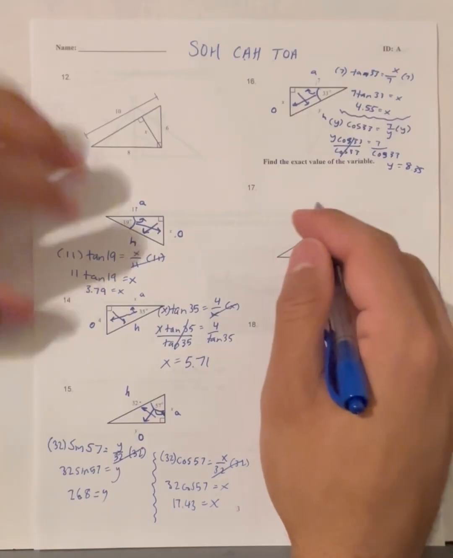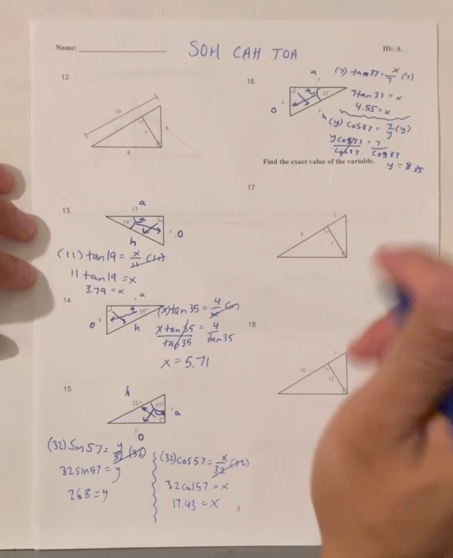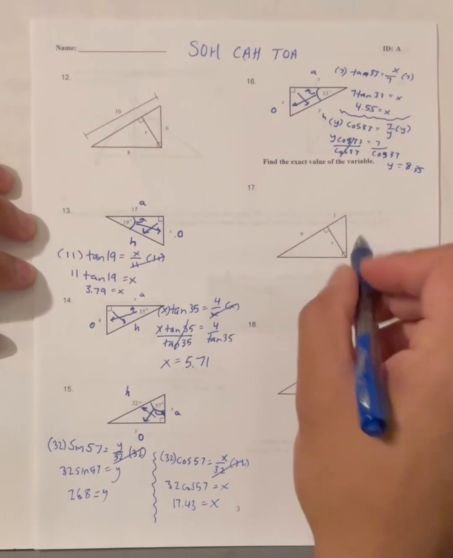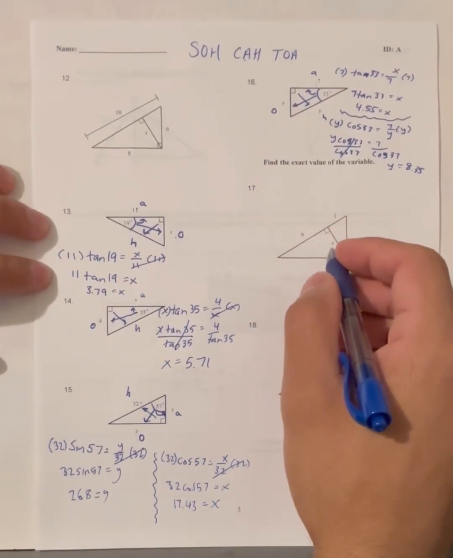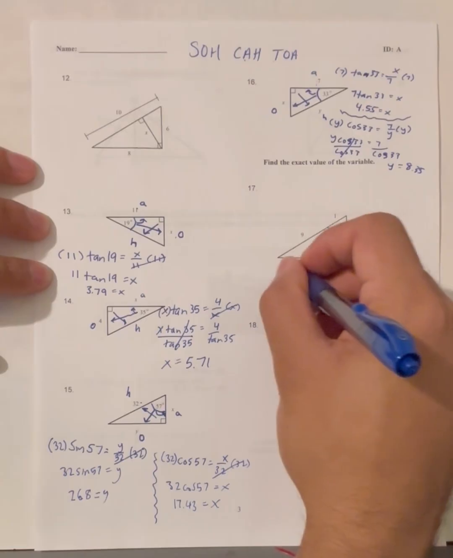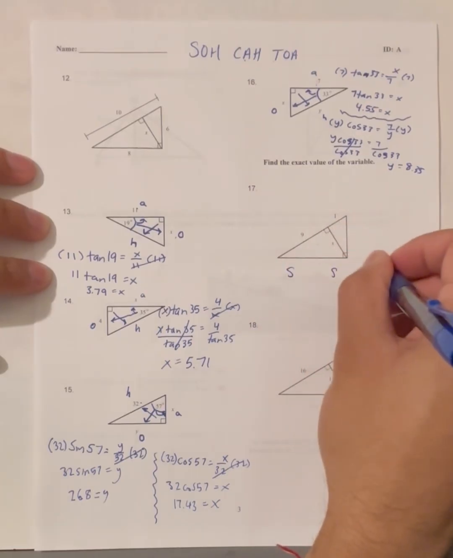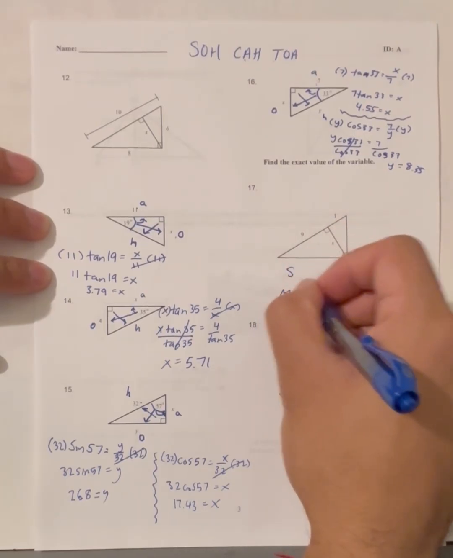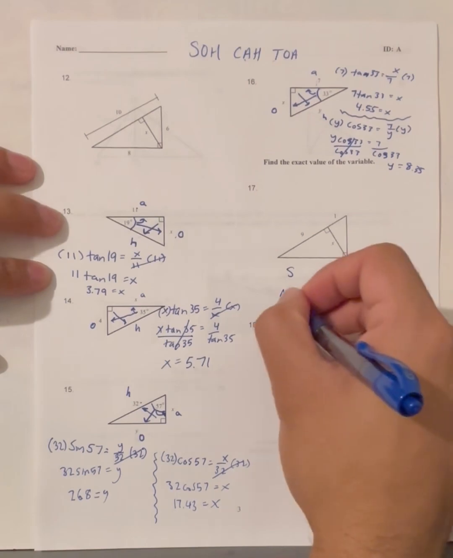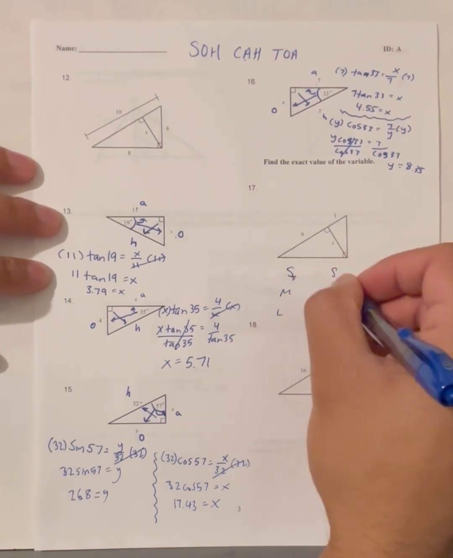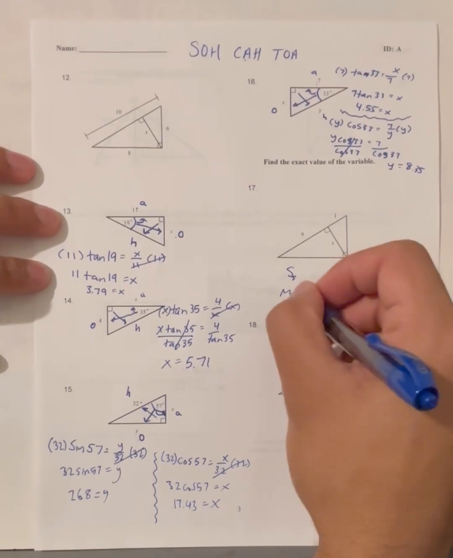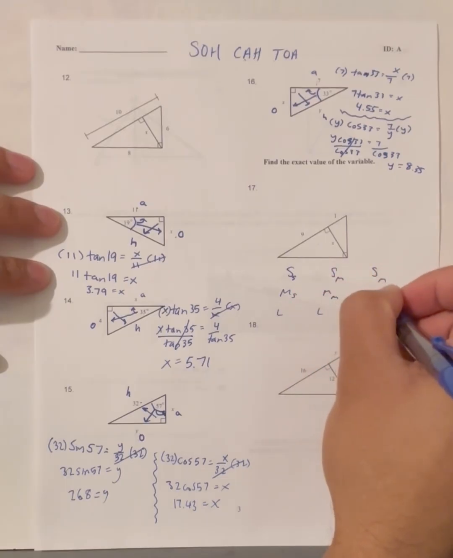This one is a lot like this one, so let's go ahead and just take a look at this one, and this one would be a lot like this one also, so we'll just look at this one. Right, so we have three triangles: a small triangle, a medium triangle, and a large triangle. Okay, in the small triangle we have a small side, medium side, large side.